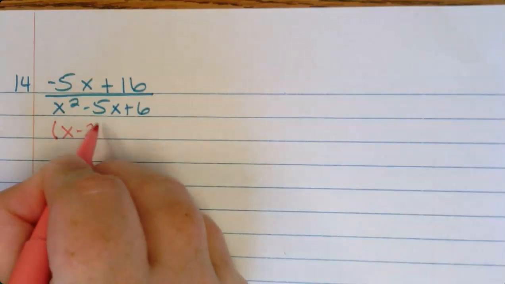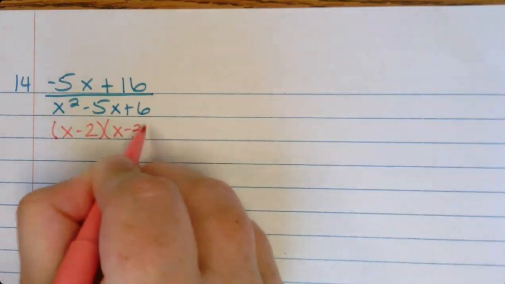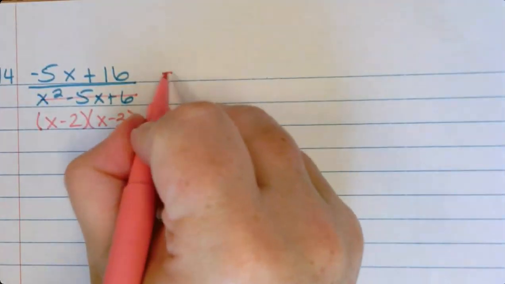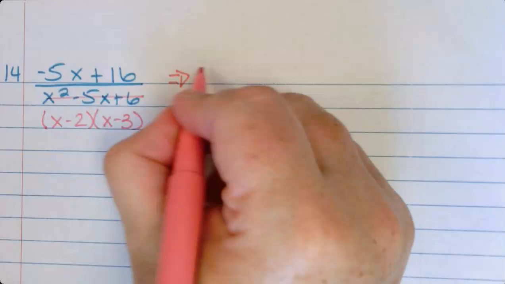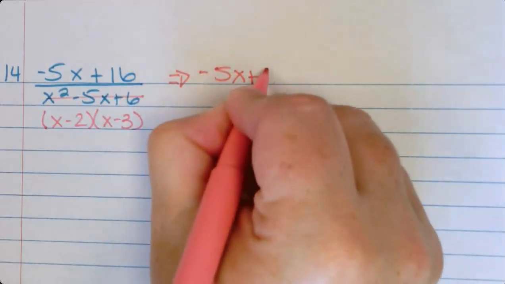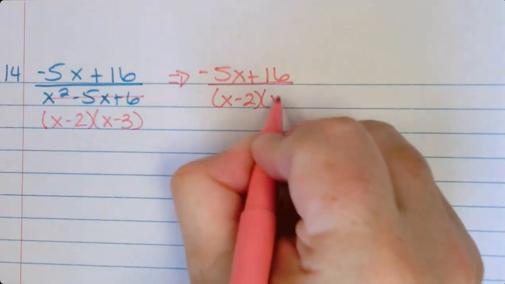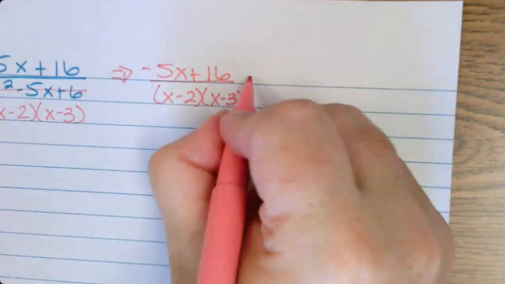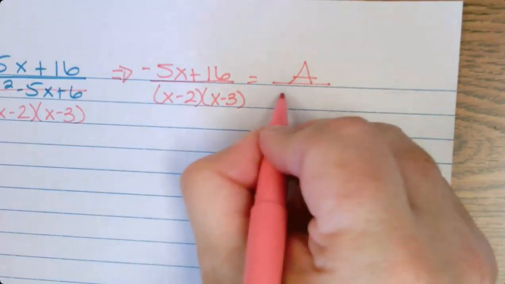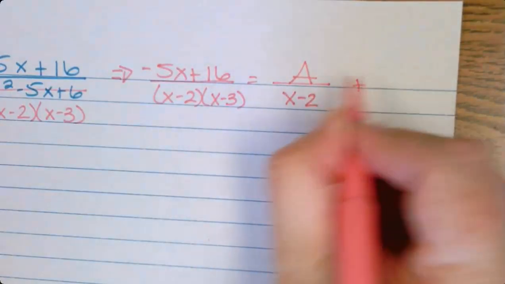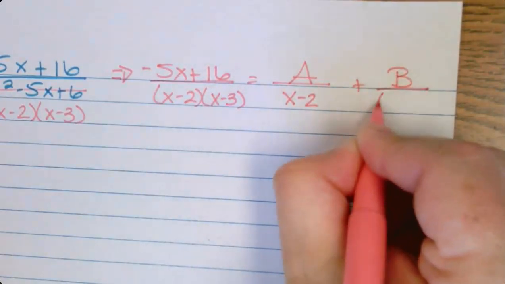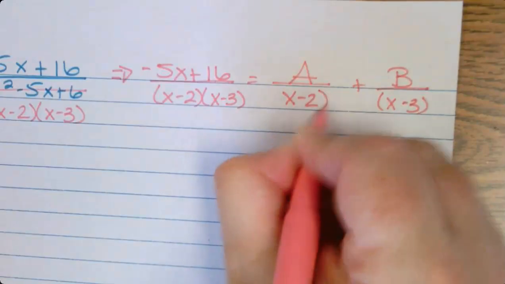That'll be x minus 2 and x minus 3. So we're going to rewrite this. Negative 5x plus 16 over x minus 2, x minus 3 equals a over x minus 2 plus b over x minus 3.